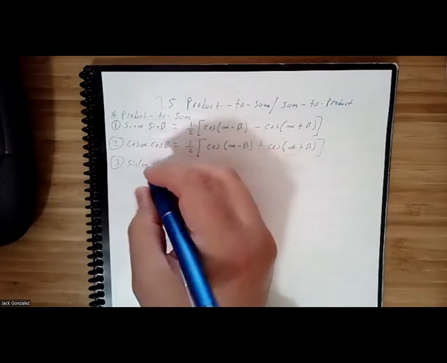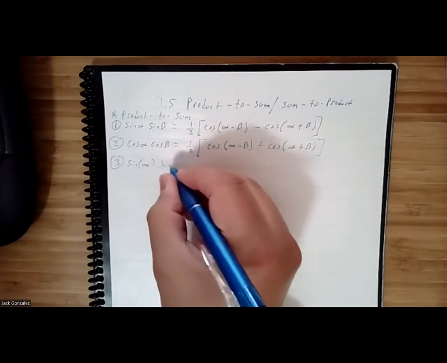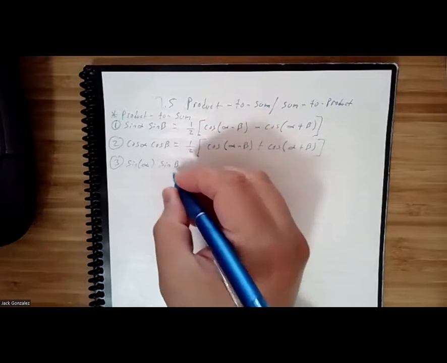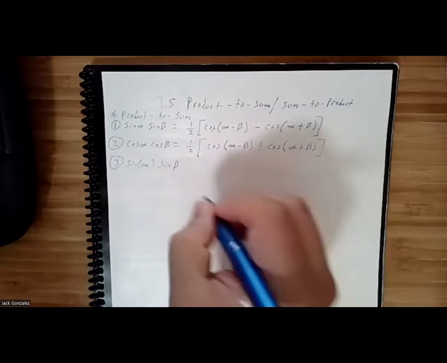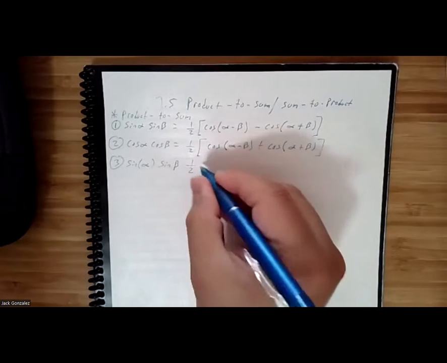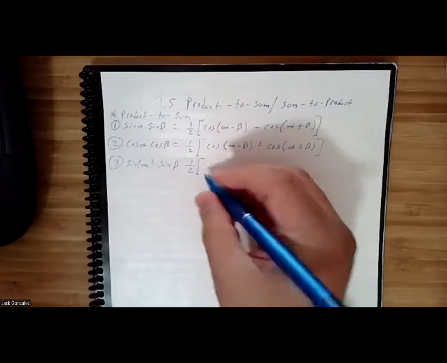Number 3, sine alpha sine beta. I didn't put parentheses on the first two. It doesn't matter. You can put them if you want, or it's implied that they're there.